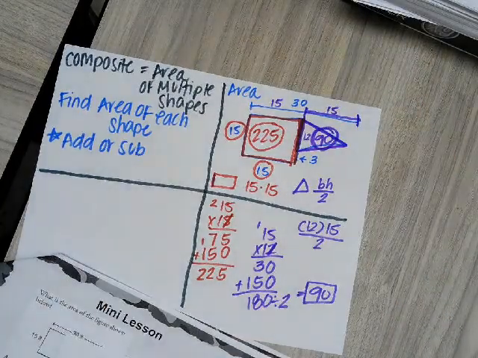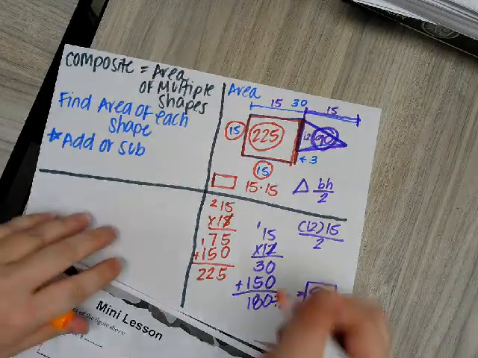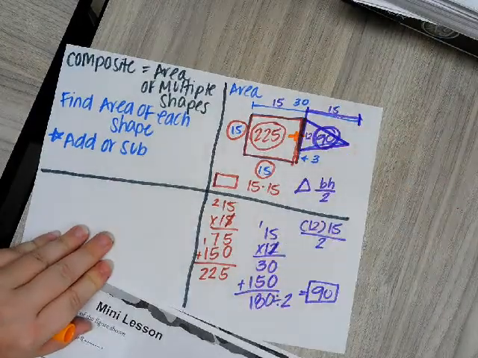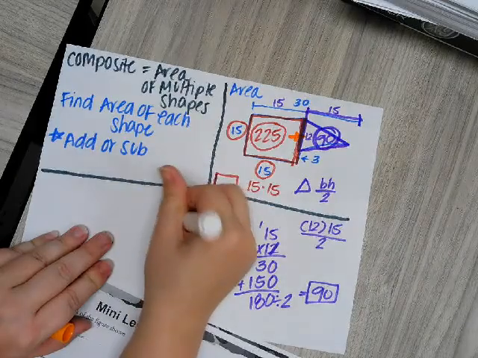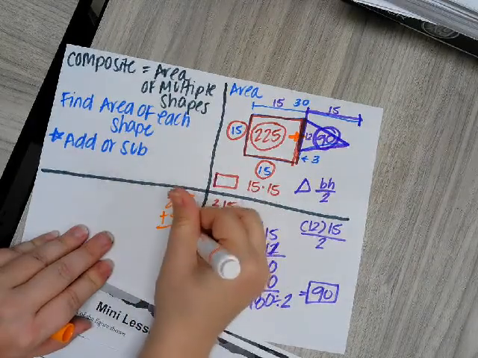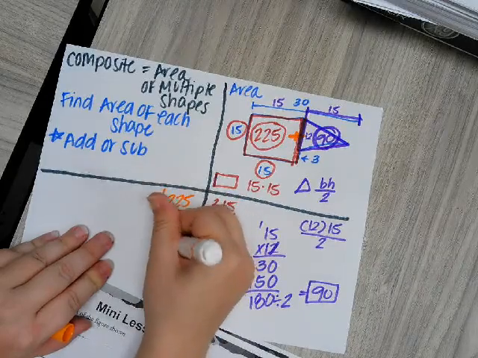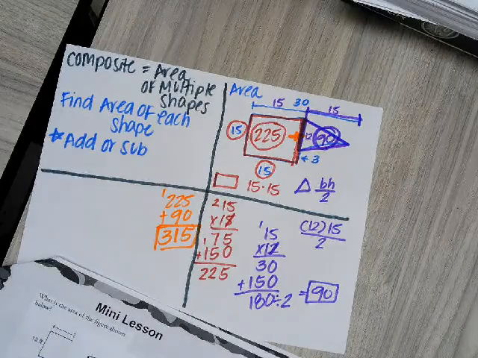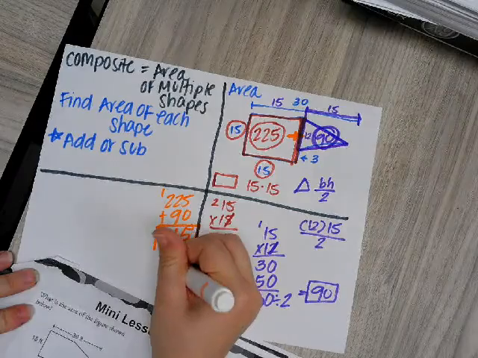But remember, I'm putting my two shapes together. So I'm going to have to take this and this and add it together. 5 plus 0 is 5. 9 plus 2 is 11. Carry my 1. 2 plus 1 is 3. So my area is 315. So my answer is A.